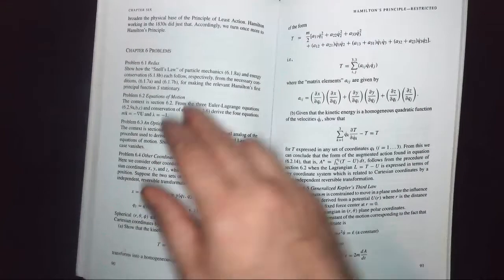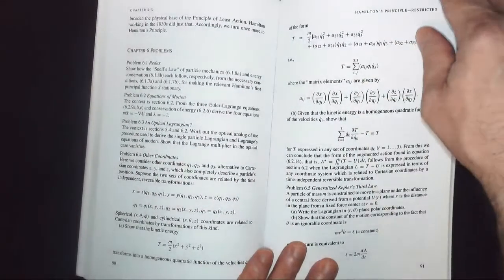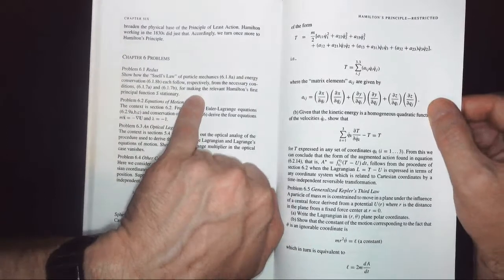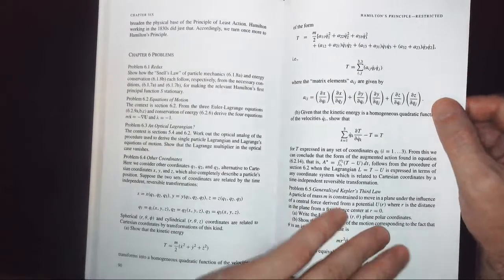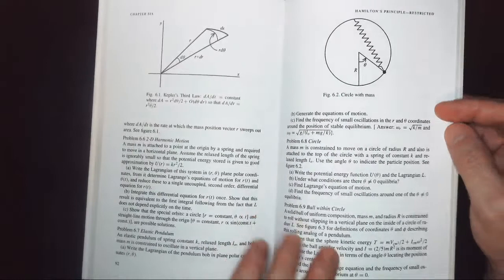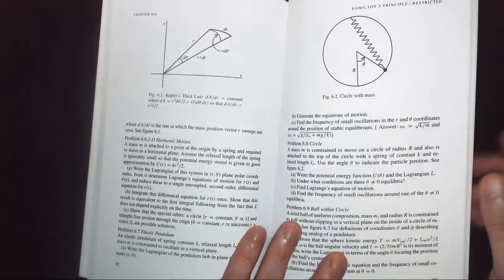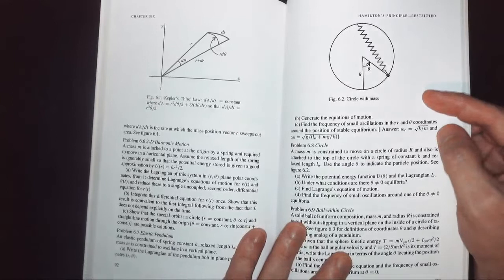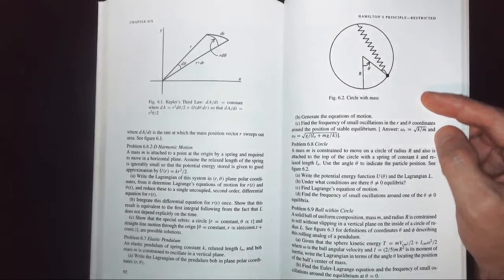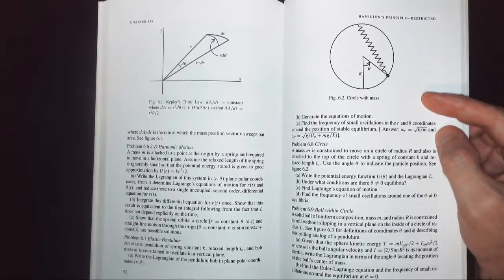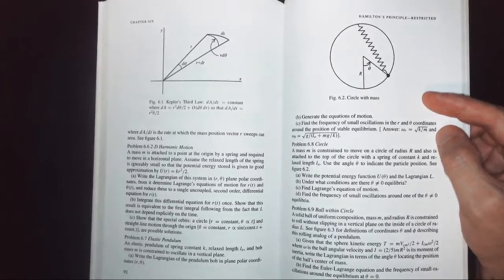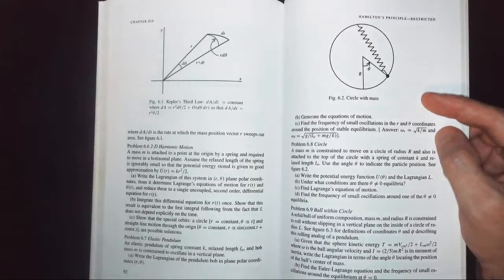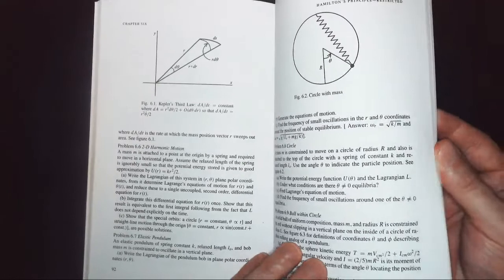Kepler's third law, other fun things, optical Lagrangian redux. You're supposed to redo the Snell's law things now with more advanced stuff. So, good sorts of problems. You have circles with masses. A lot of the problems are unfortunately not really realistic. They're pedantic, right? But you're learning, so you want pedantic things. That's why it's pedantry.